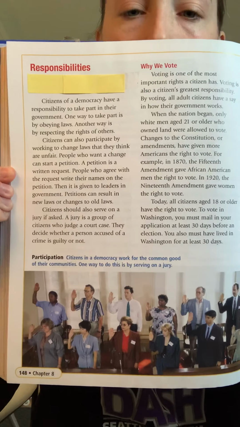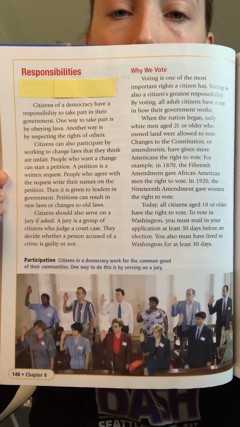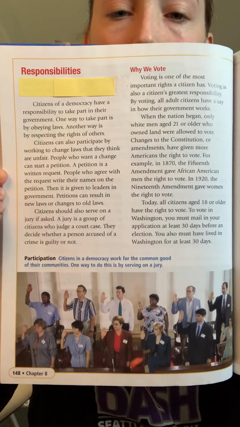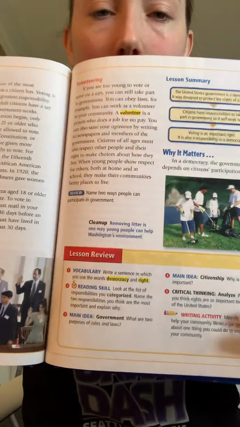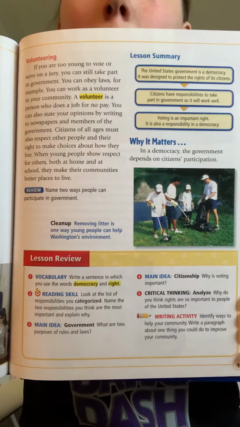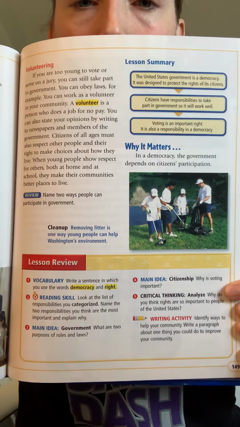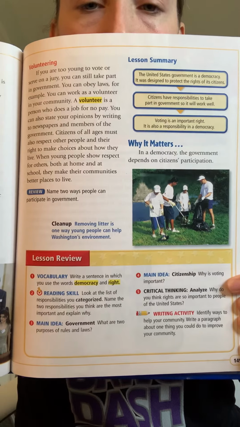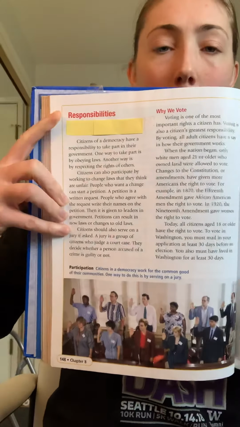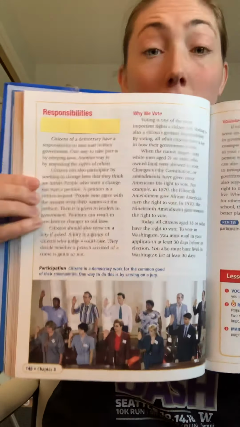So here is the first page called Responsibilities. And then here is the second page, which has the lesson summary and some questions if you wanted to work through those. But I'm going to start reading this section and this page called Responsibilities.